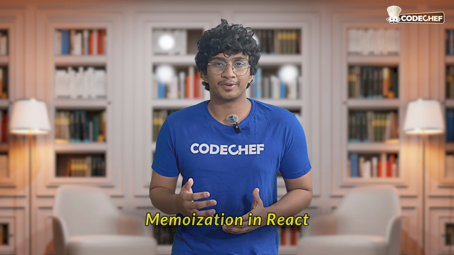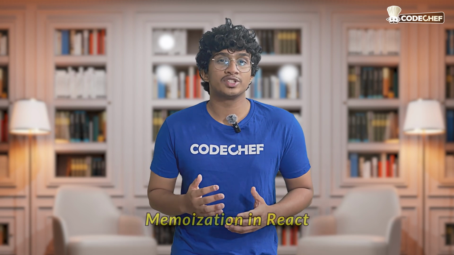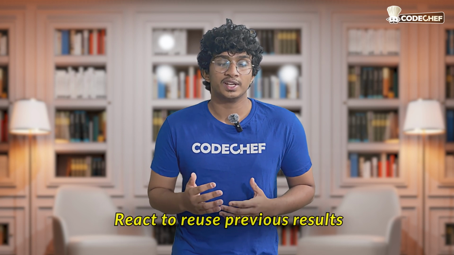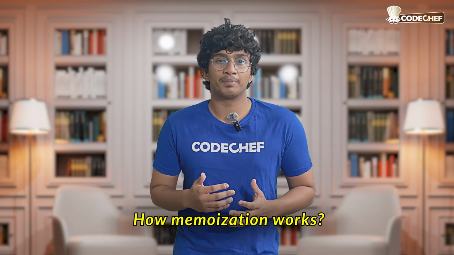In today's lesson, we'll be looking at memoization in React and how it affects performance. When working with React applications, components re-render even though their data hasn't changed. While this may not be an issue in small applications, in large and complex applications, unnecessary re-renders will affect the performance. This is where memoization in React comes in. It allows React to reuse previously calculated values instead of recalculating or re-rendering the component. We can use certain tools to make sure the component is re-rendered only when some value changes. So in this lesson, we'll be looking at how memoization works with the help of a practical example.